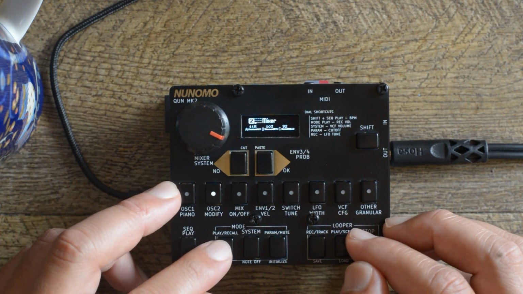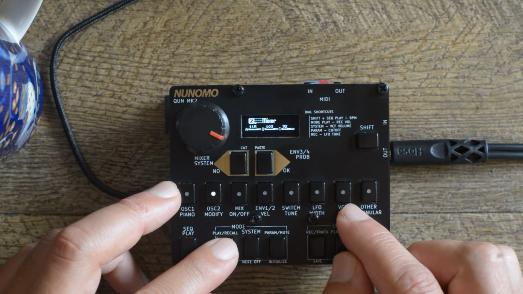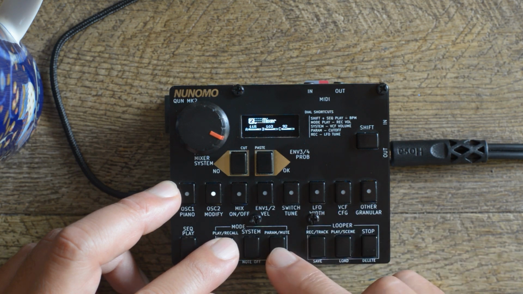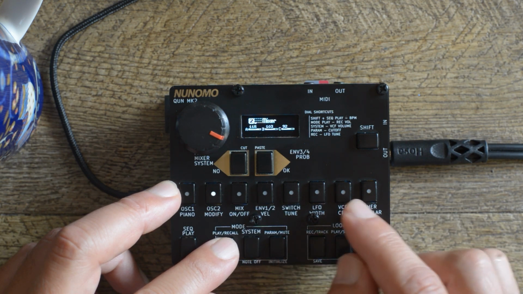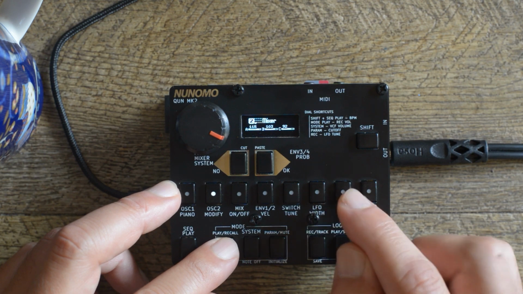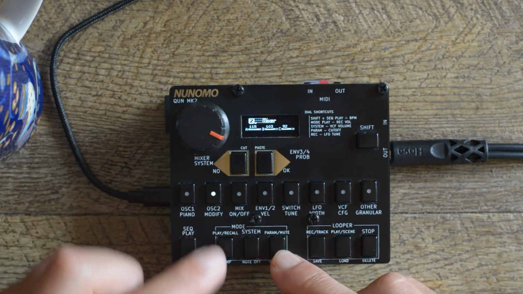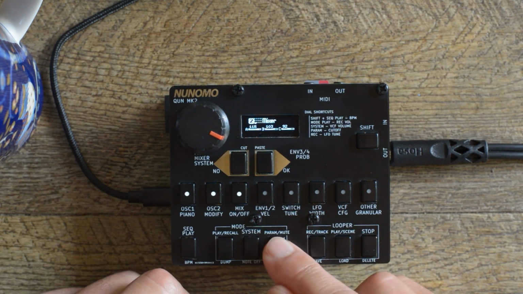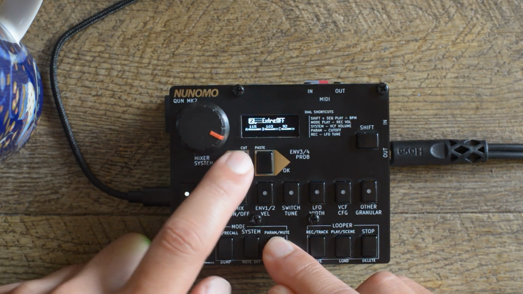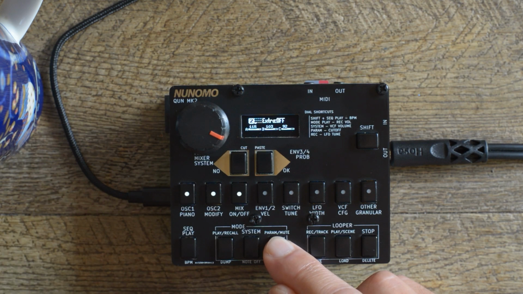So let's try to turn extra processing on or off in the mixer menu. You can press this button, or there is a shortcut, which is pressing this and this. It's the same thing.